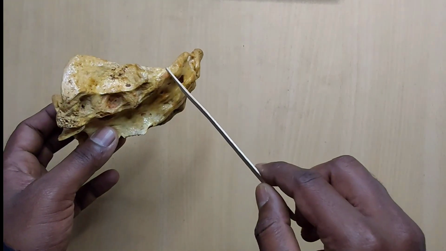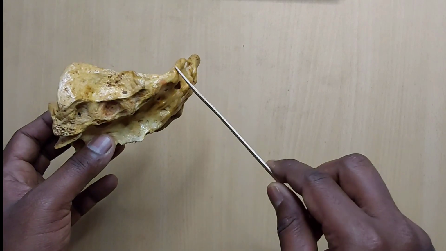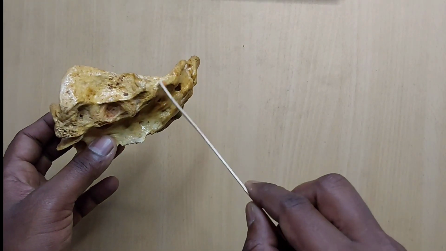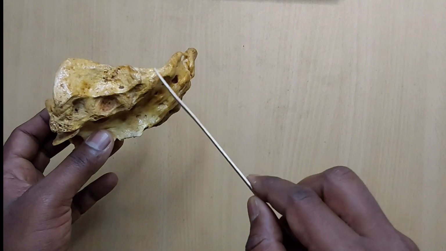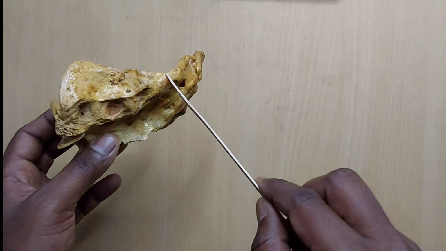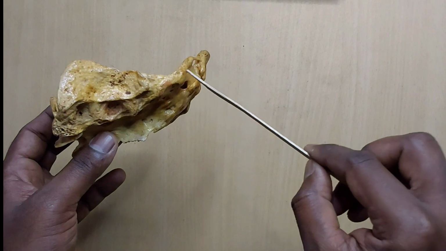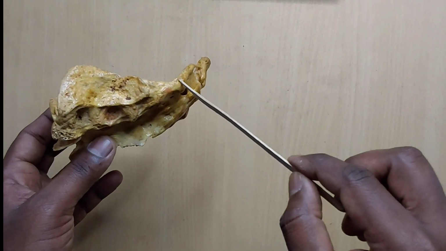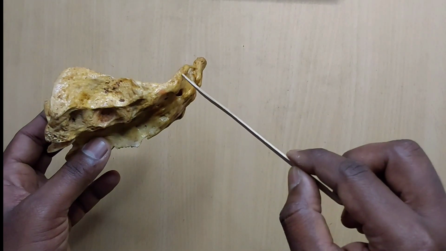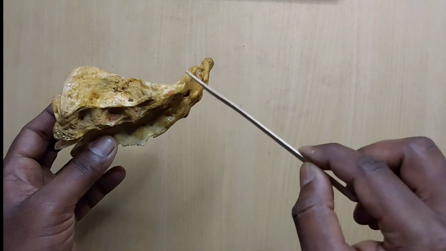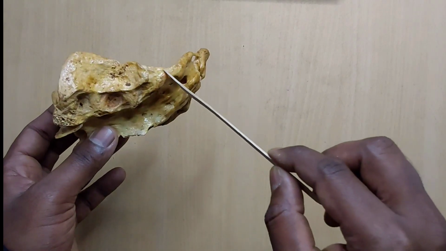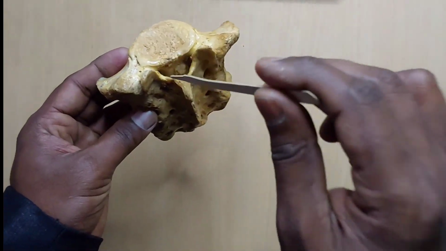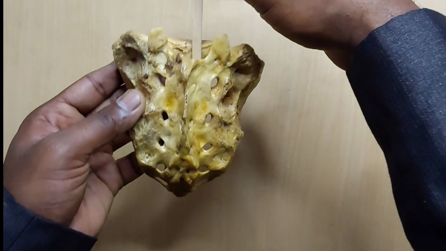The lower non-articular part gives attachment to some structures. This area is the area of origin of some fibers of gluteus maximus. The area below gives attachment to three ligaments: sacrospinous ligament, sacrotuberous ligament, and sacrococcygeal ligament.